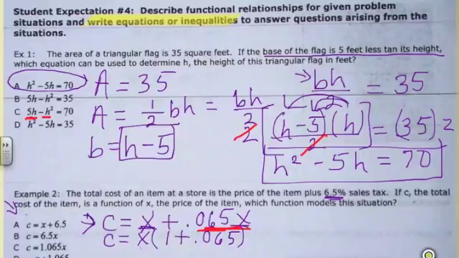Okay. Now, I have like terms inside my parentheses here. 1 and 0.065. I can add those together, which would be 1.065 times x. So now my answer is what? C.